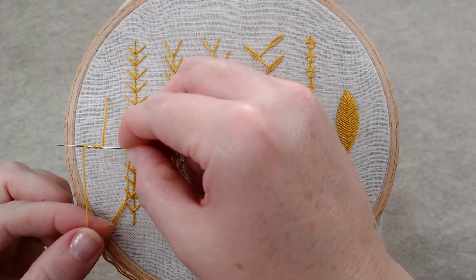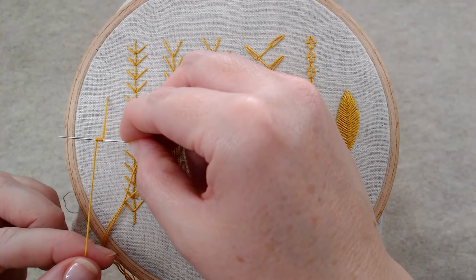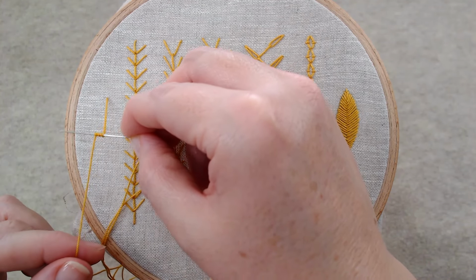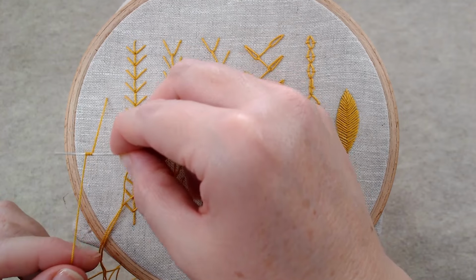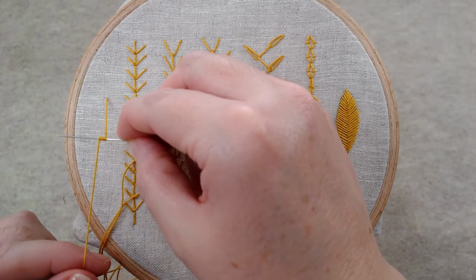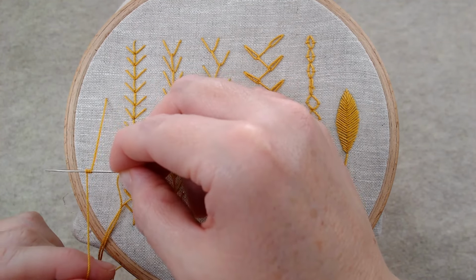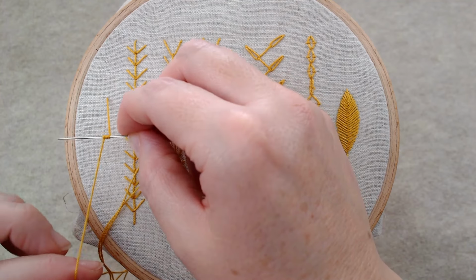So if you struggle with French knots, can I recommend practicing this step just to make sure that your tension is as it should be. So you should be able to slide your needle up and down like that without any trouble at all. The thread shouldn't distort and you should have free movement.